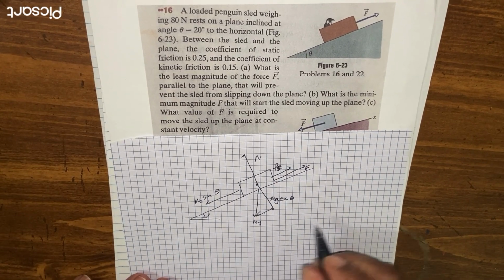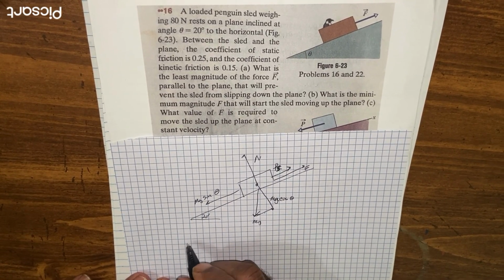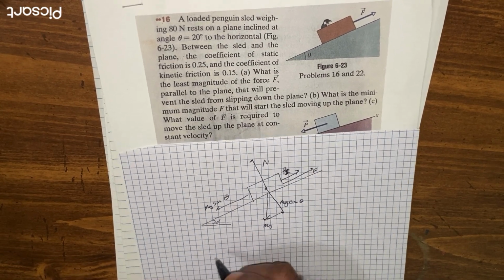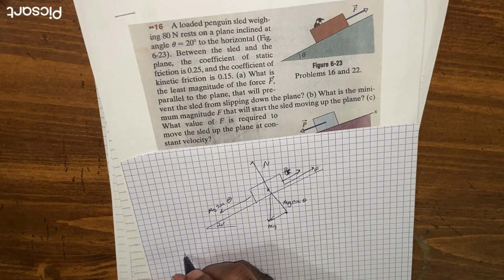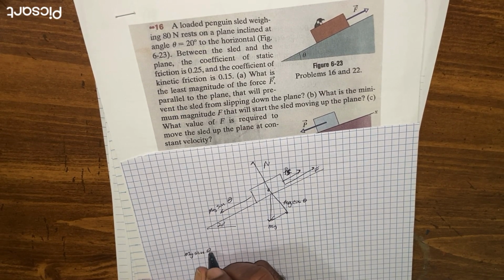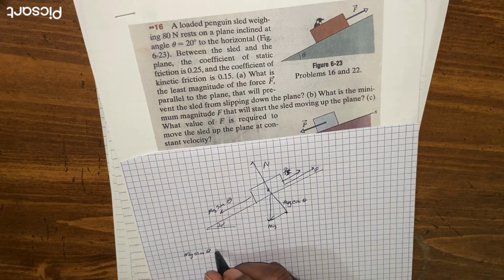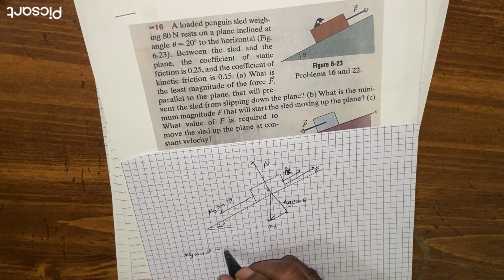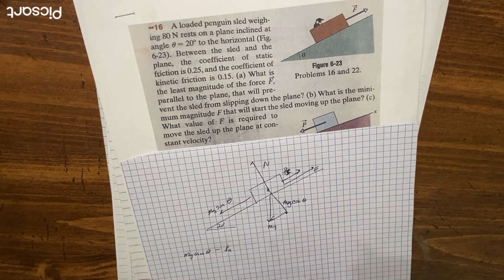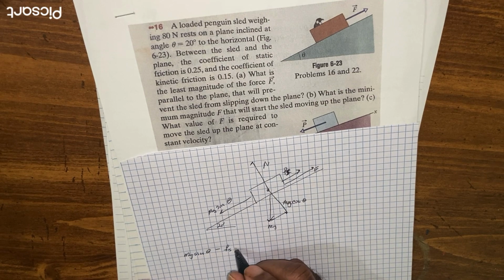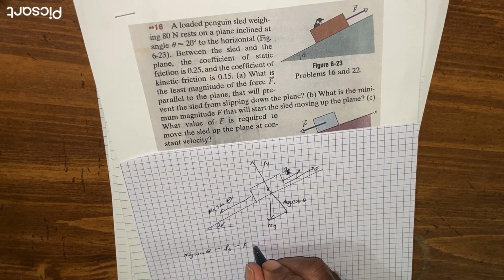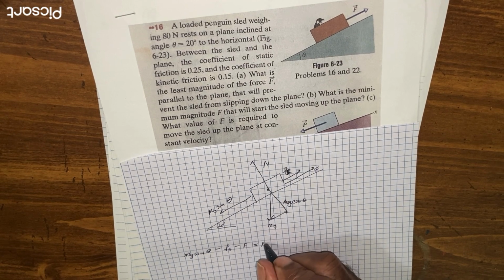So first, when we sum our forces, we're going to have mg sine theta minus f of s minus F equals ma.